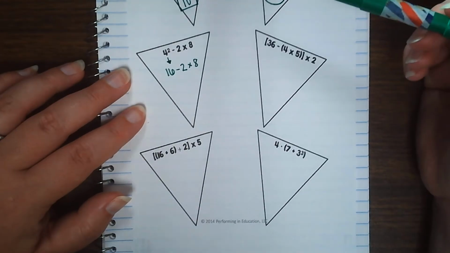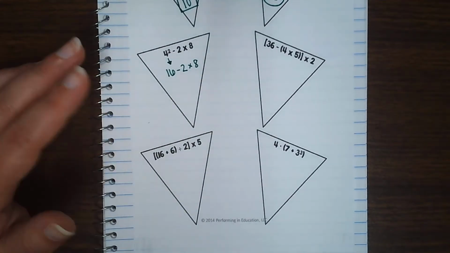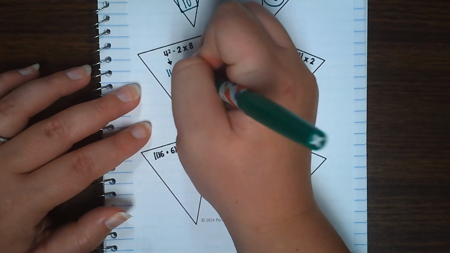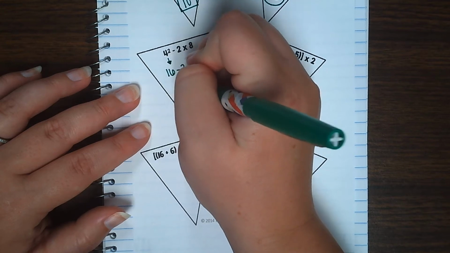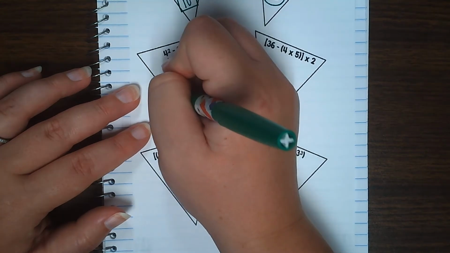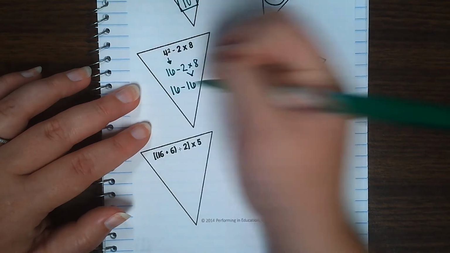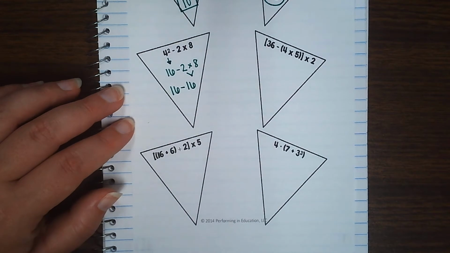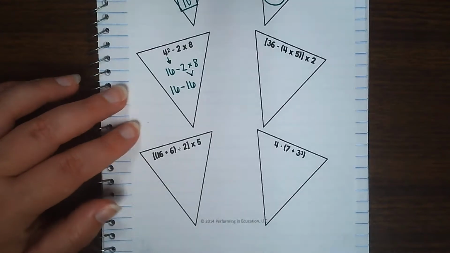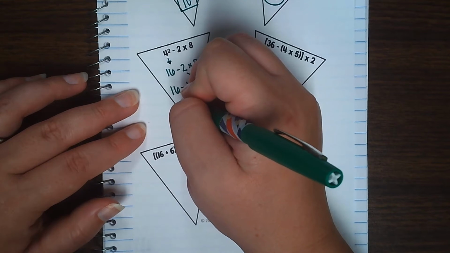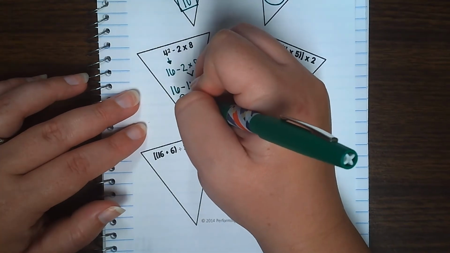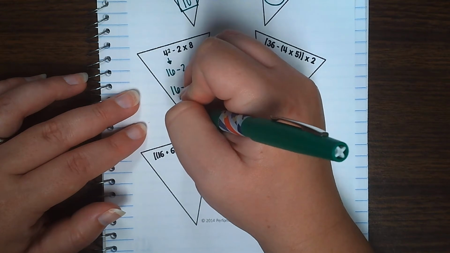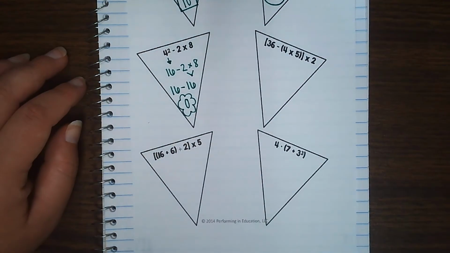Moving on, do we have multiplication or division? Yes, we have multiplication. 2 times 8 gives me 16. Bring everything else down. So that gives me 16 minus 16 is my last operation, which is 0. So I'm going to bubble that in.